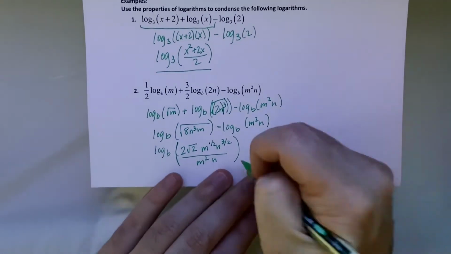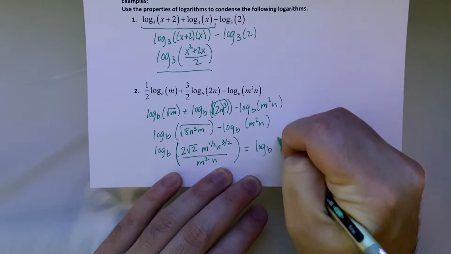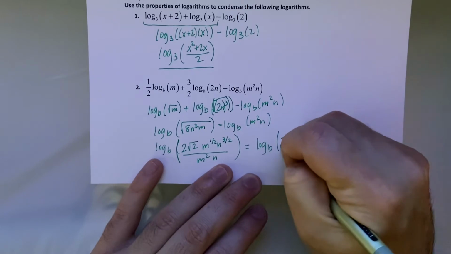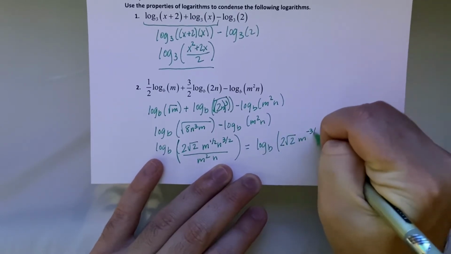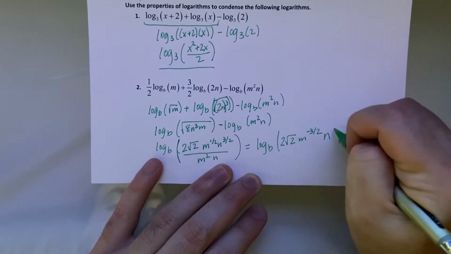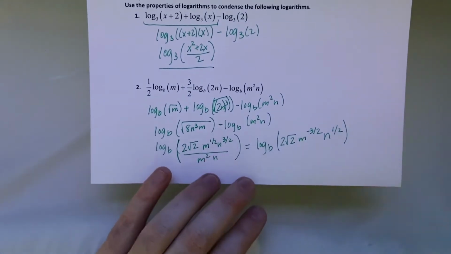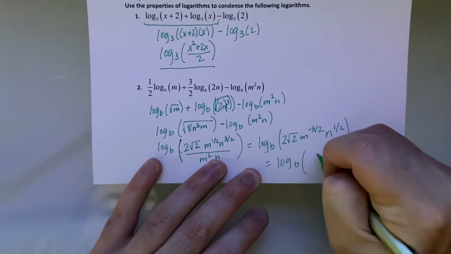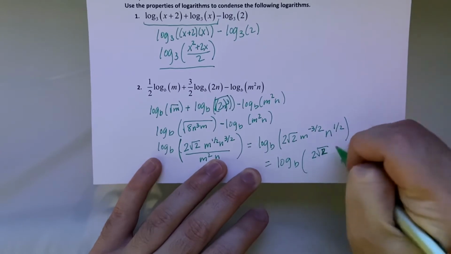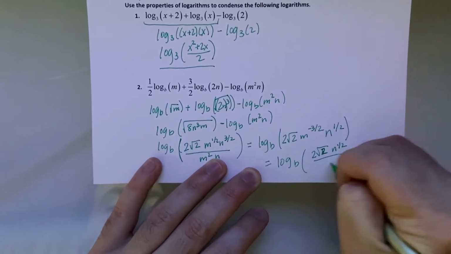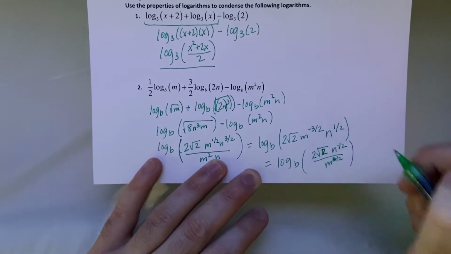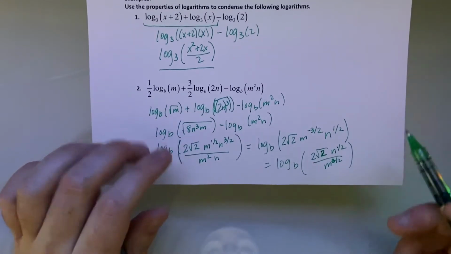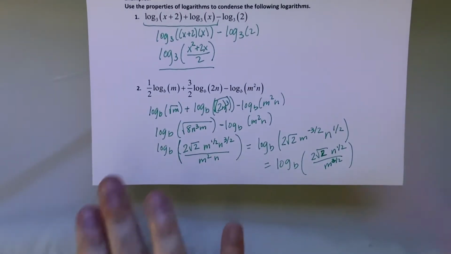From here we can use our power rules to clean up. m to the 1/2 divided by m squared is m to the negative 3/2. n to the 3/2 divided by n is n to the 1/2. So I'll show you how you want to look at it there. You could turn this as well into log base b of 2 root 2 n to the 1/2 over m to the 3/2. Honestly, I'd be happy if you get it even here, but your homework will want you to simplify it as much as possible, so be aware that that's a thing that happens.